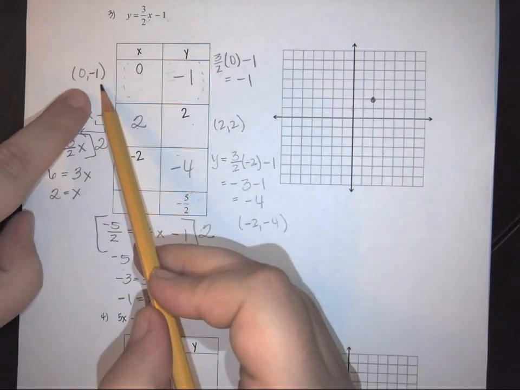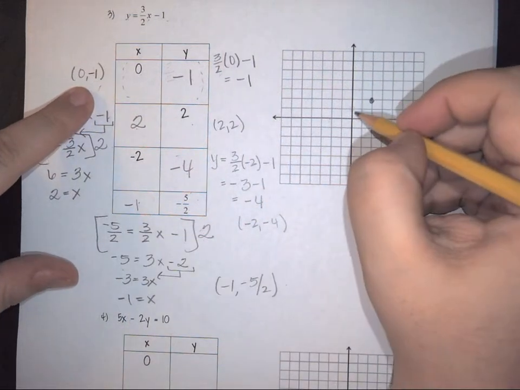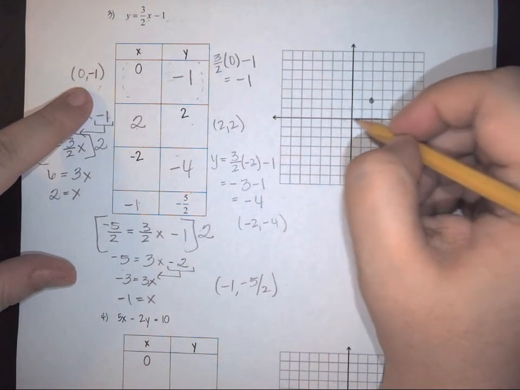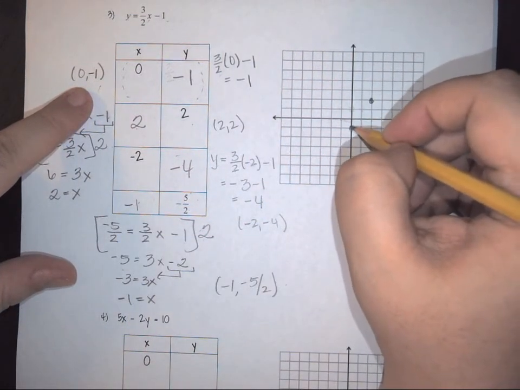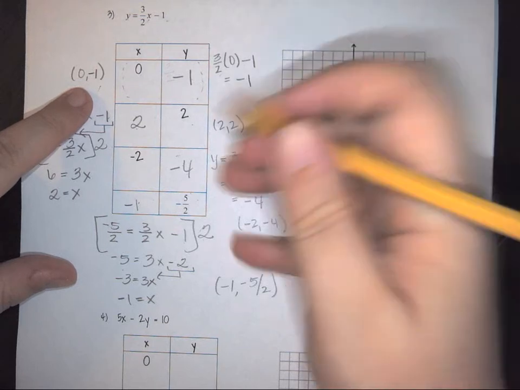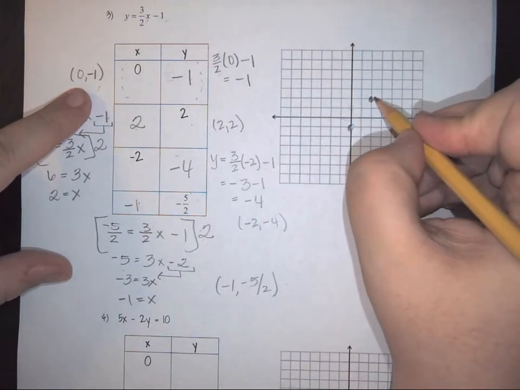So here the point should have been 0, negative 1. So instead, again, we're not going left or right any, but we're going to go down 1, and your point should be right here. So I apologize for that. That's why pencil is your friend.